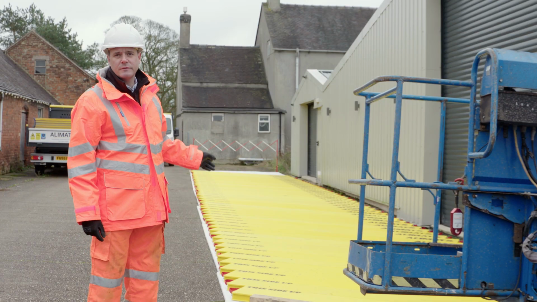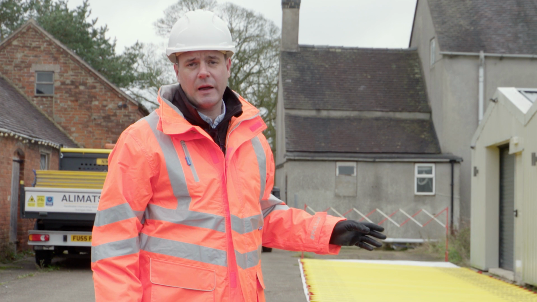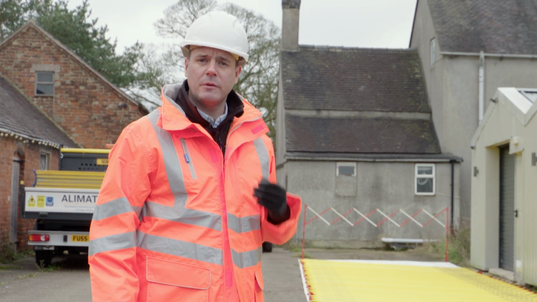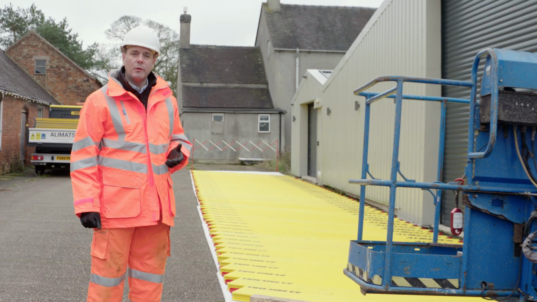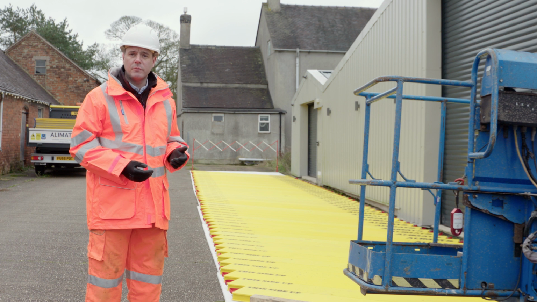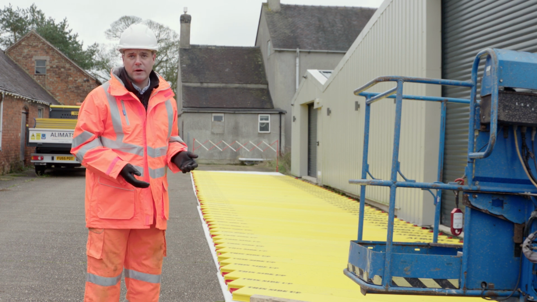And when we get to the end of the track, we'll actually put an additional layer of mats down to enhance the load spread. So when the MUP is actually operating, it would be working very similar to our crane outrigger mats that we would adopt under mobile cranes.